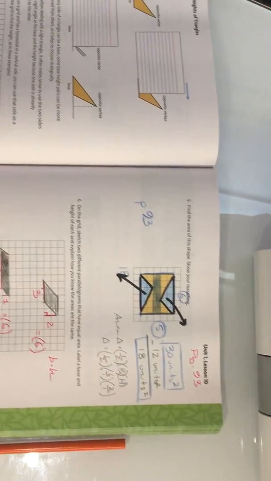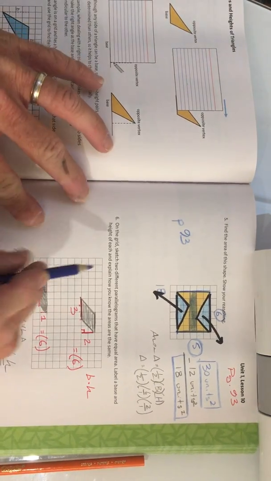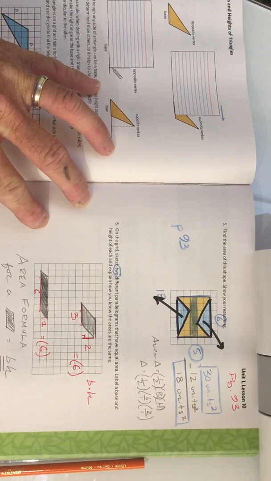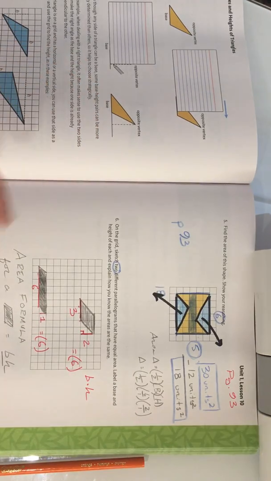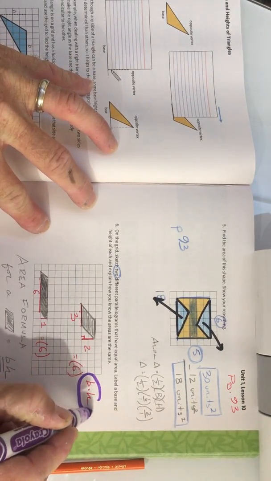The one just below that was asking us to make 2 different parallelograms that have equal areas. The big takeaway here, and we spent a little time with it in class, was remembering that to get the area of a parallelogram, our formula is base times height.